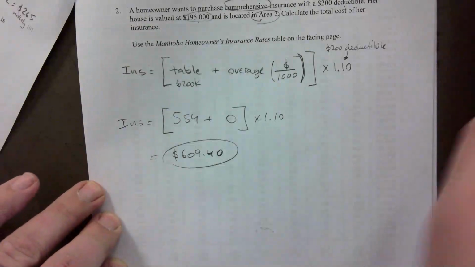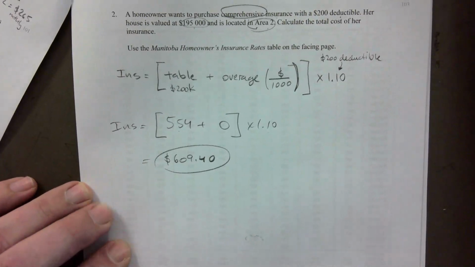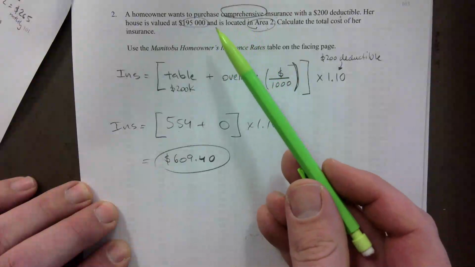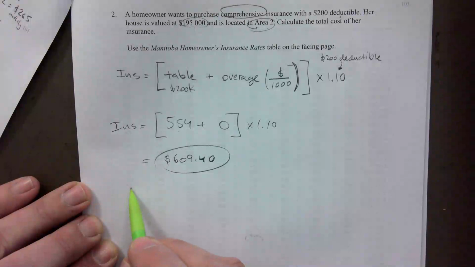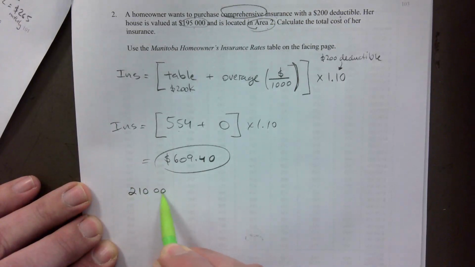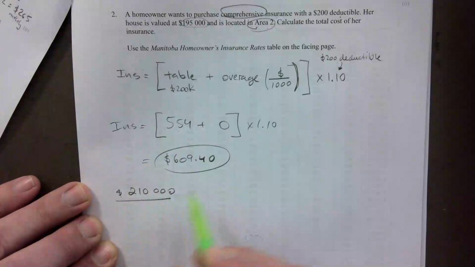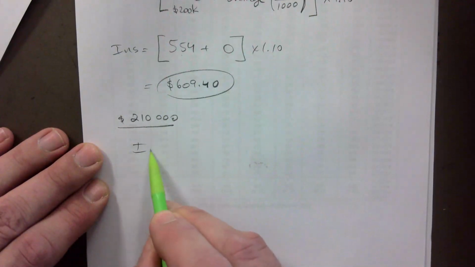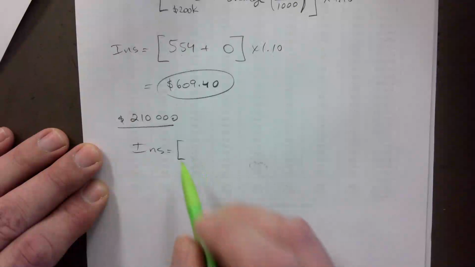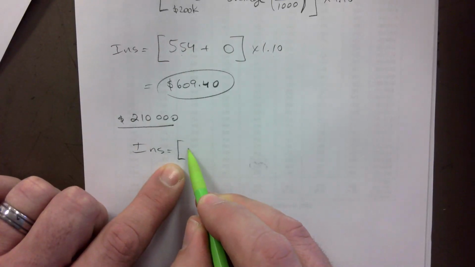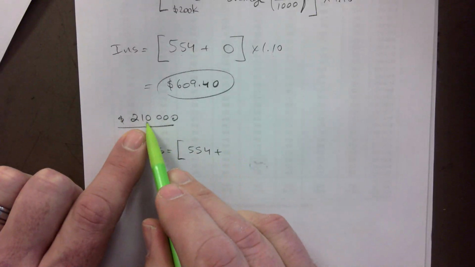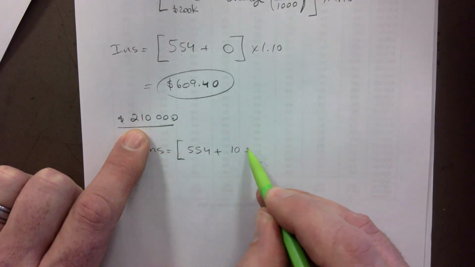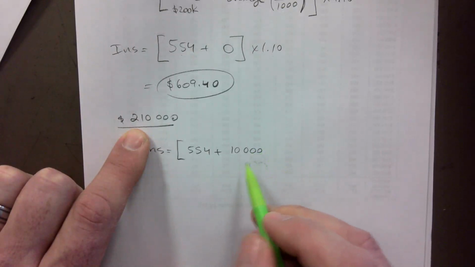2 marks there. But keep in mind, if the insurance had been 210,000, let's just say if they had wanted 210,000, how would this have changed? Let's say everything else stays the same. You would go 554 plus you're over by $10,000. Sorry, I actually did something wrong there.